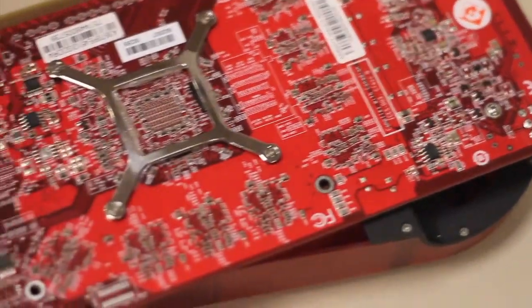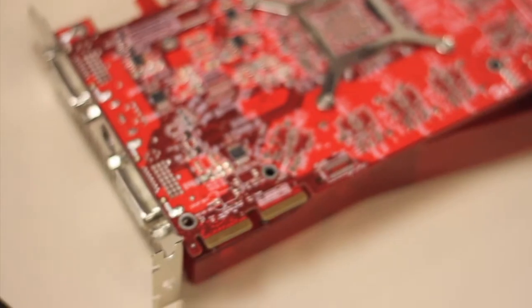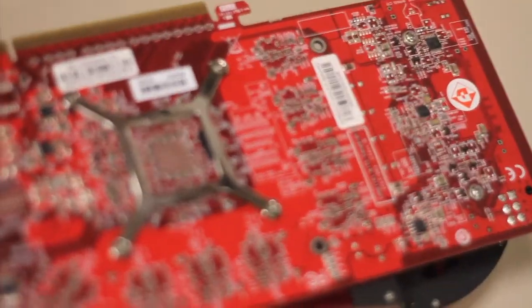Your card's memory bandwidth is also how fast the processor on the graphics card can talk with the memory on the graphics card. The faster the memory, the faster it can talk, meaning less stuttering and things like that.